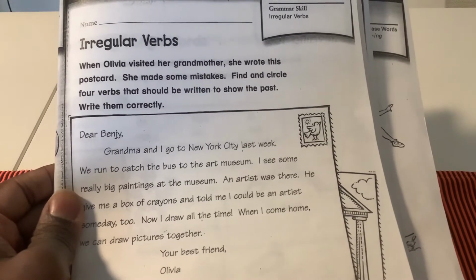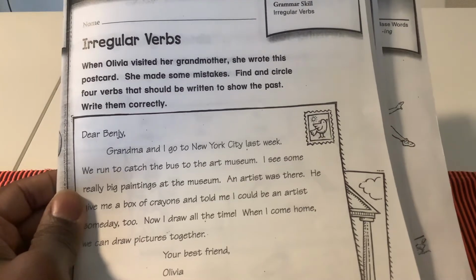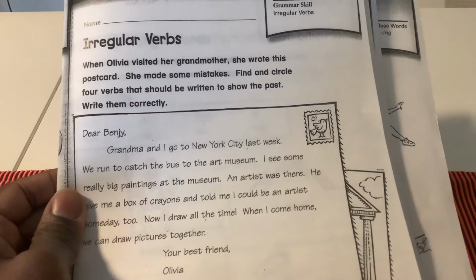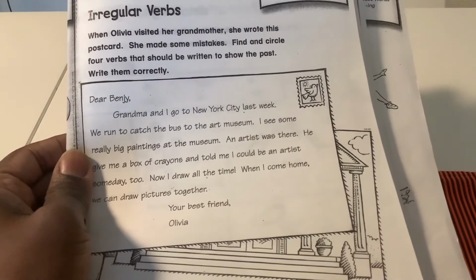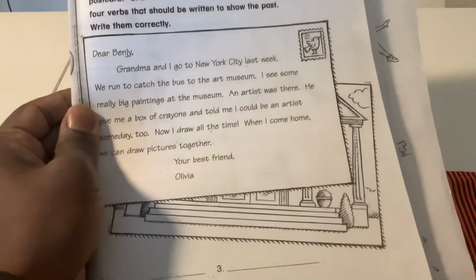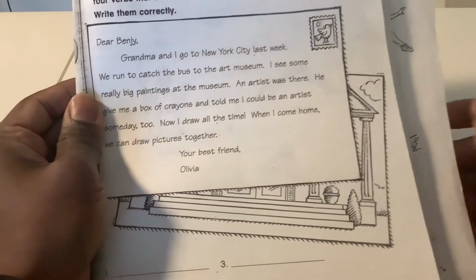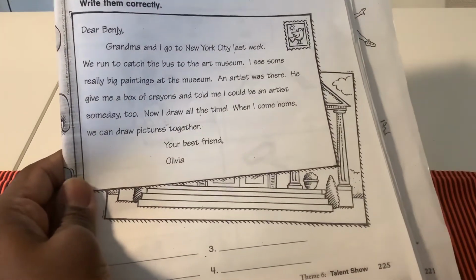When Olivia visited her grandmother, she wrote this postcard. She made some mistakes. Find and circle 4 verbs that should be written to show the past. Write them correctly. Please read along with me as I read the postcard.